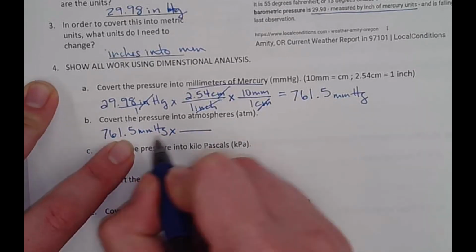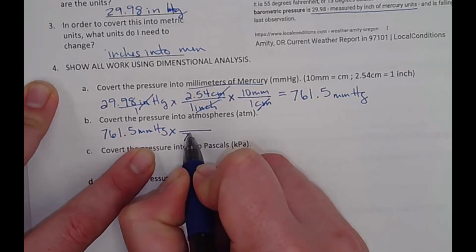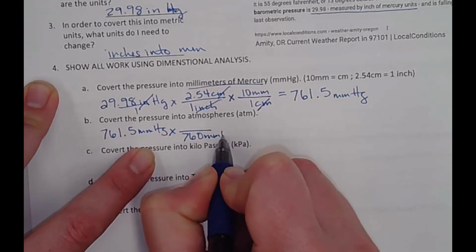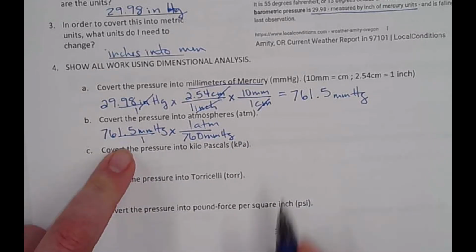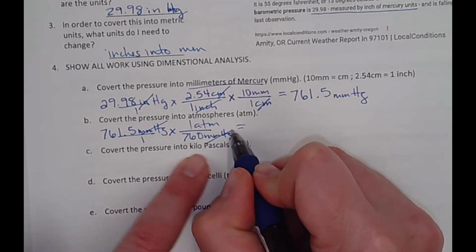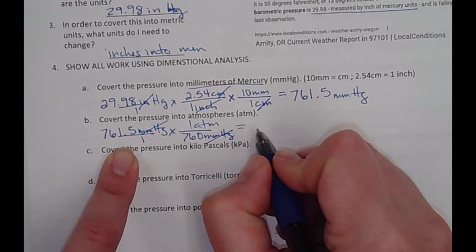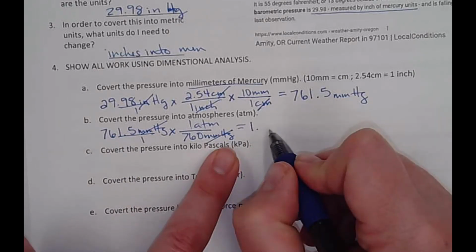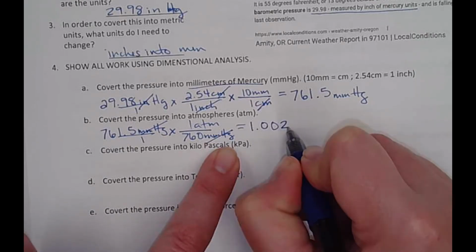So the millimeters of mercury has to cancel, so that's going to go on the bottom here. There are 760 millimeters of mercury for every 1 atmosphere. There's an invisible 1 here. So now I can see this is a division problem, because this is on top and this is on bottom. So I have 761.5 divided by 760. With significant figures, that ends up being 1.002 atmospheres.